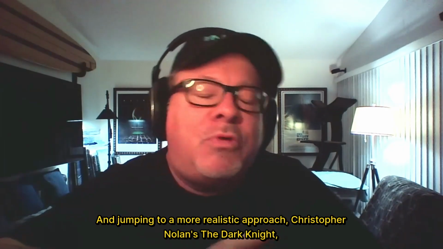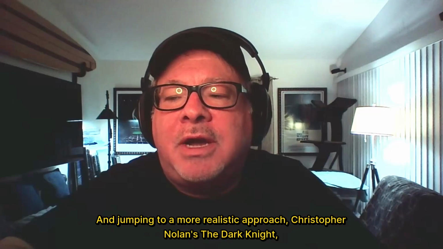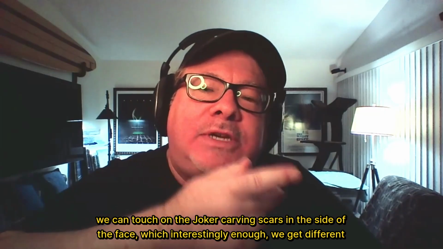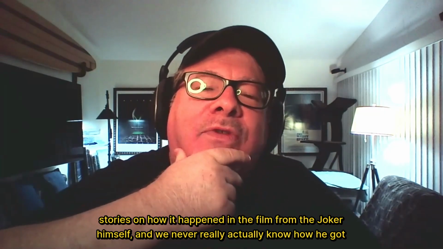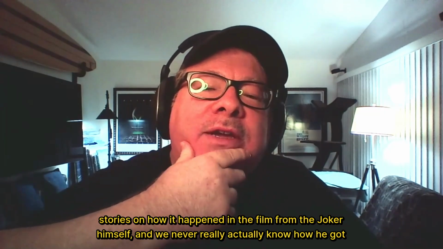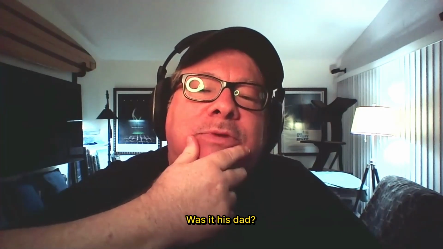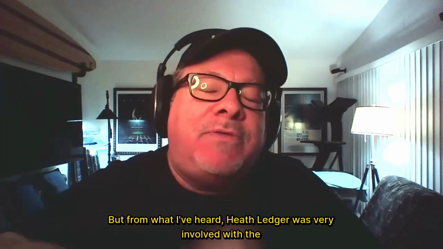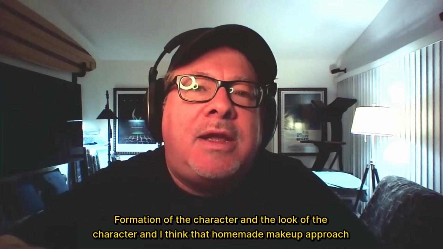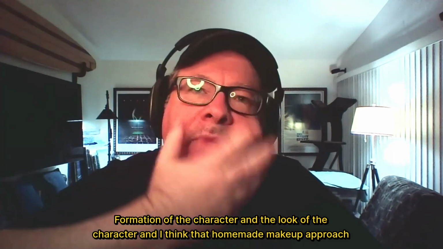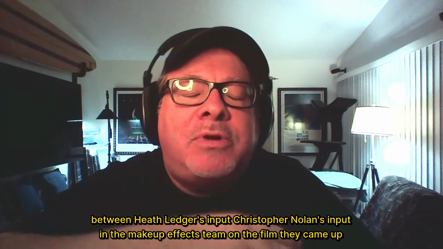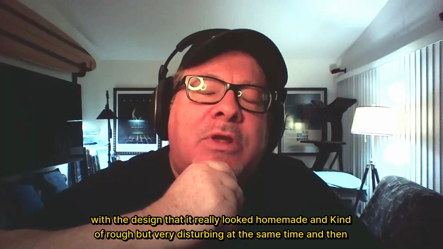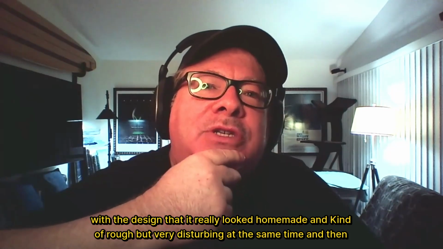And jumping to a more realistic approach, Christopher Nolan's The Dark Knight, we can touch on the Joker, carvings, scars in the side of the face, which, interestingly enough, we get different stories on how it happened in the film from the Joker himself, and we never really actually know how he got those scars. Was it his dad? Was it something else? Did he do it himself? But from what I've heard, Heath Ledger was very involved with the formation of the character and the look of the character. And I think that homemade makeup approach between Heath Ledger's input, Christopher Nolan's input, and the makeup effects team on the film, they came up with a design that really looked homemade and kind of rough, but very disturbing at the same time.